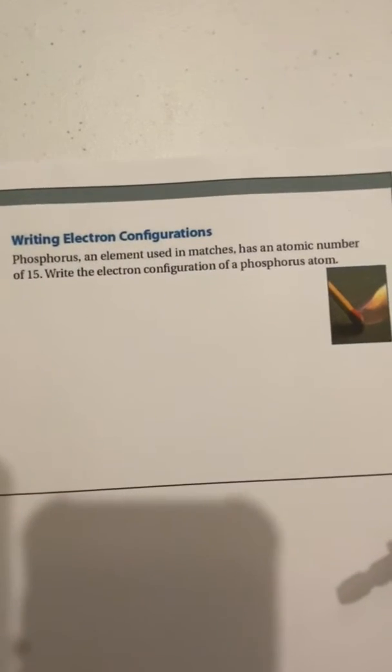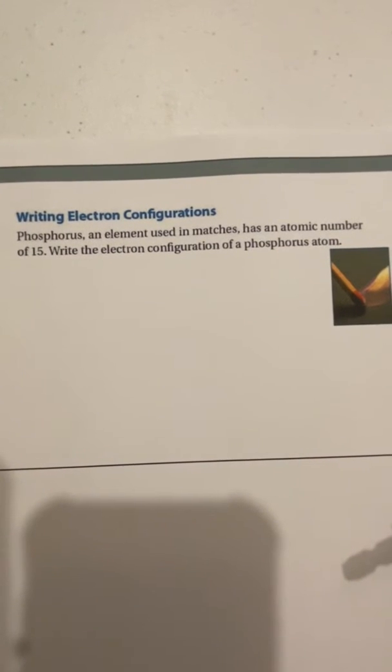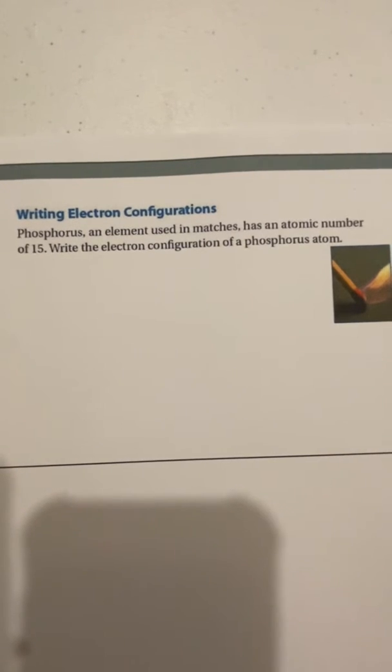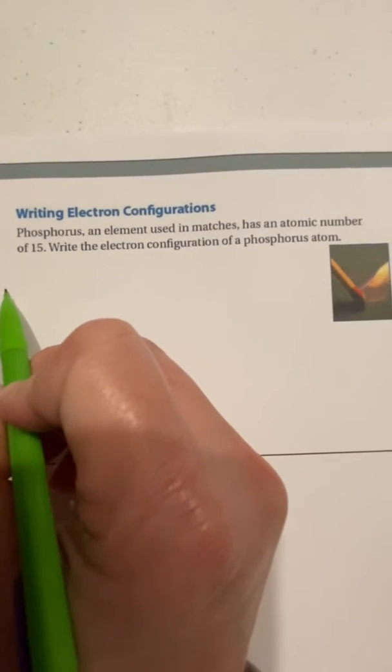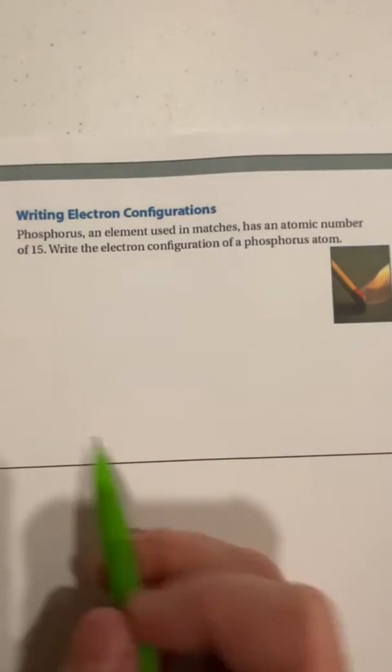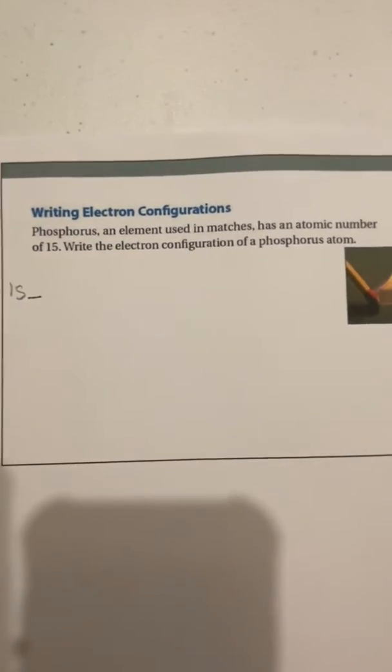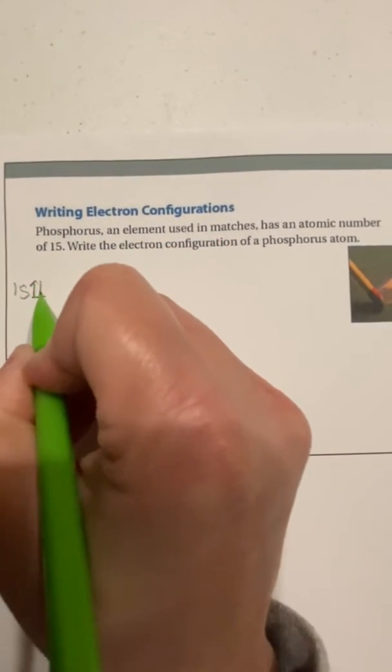So now in the notes, there's one problem that I want you to also kind of work. So if you want to pause me, work through this problem, make sure that you actually get it right. So I'm going to go ahead and work it with you. So phosphorus, we're looking at an atomic number of 15. So again, what I've got to do is I've got to make sure I have room here. I've got a 1s orbital. Start with 1s. It's going to have 2 electrons in it.